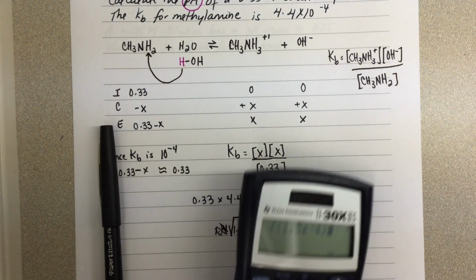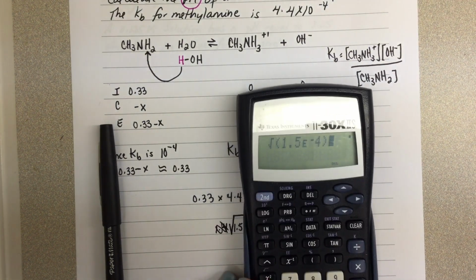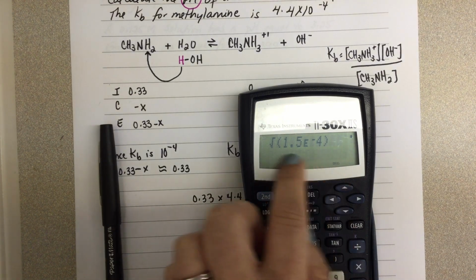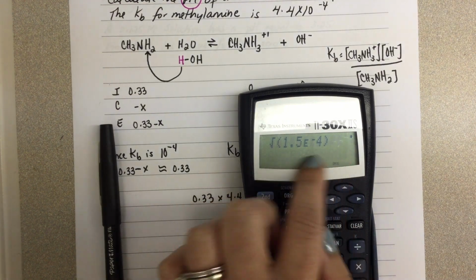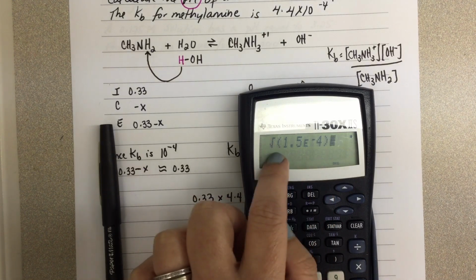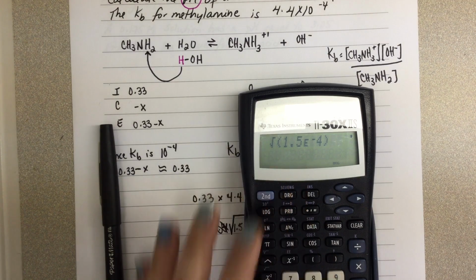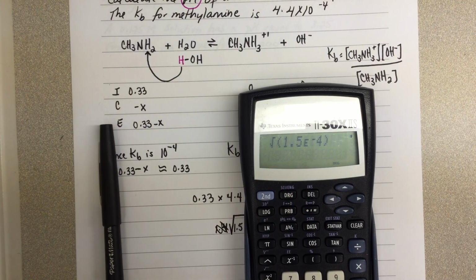When you're getting the square root or any cubic root, if you have a number in scientific notation, put it in parentheses. If you forget about that, your calculator is going to get the square root of your 1.5, for example, and then do times 10 to the minus 4.